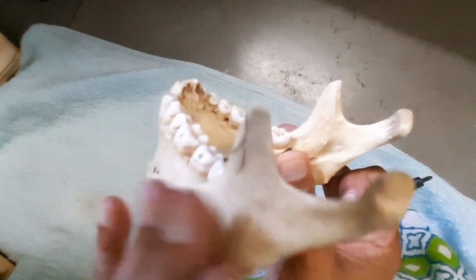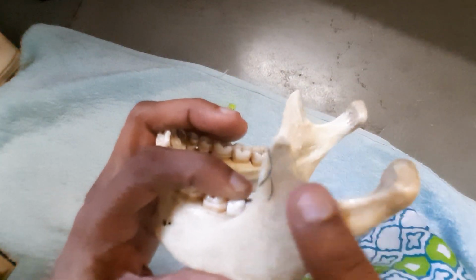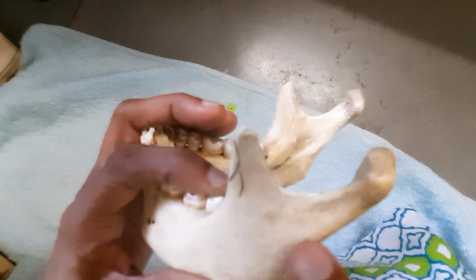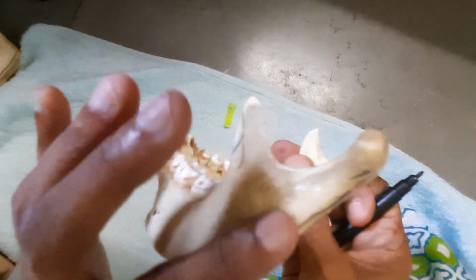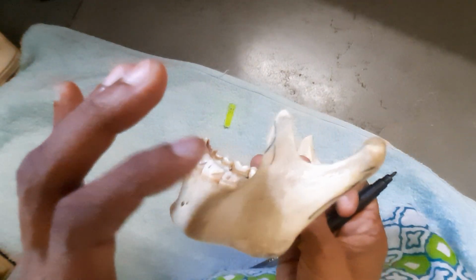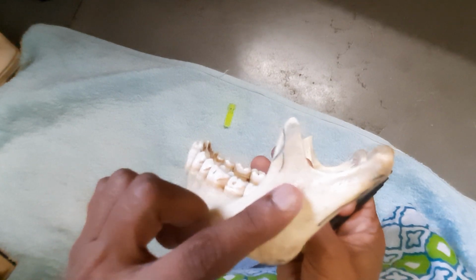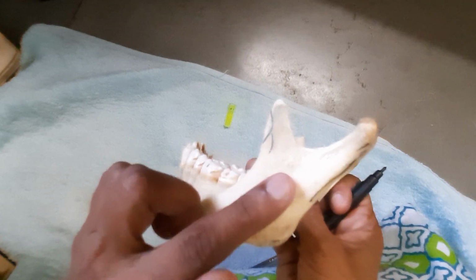Lateral surface, as you see here, this is the lateral surface. It is flattened except posterior-superiorly. Posterior-superiorly here is the relation of the parotid gland. Except for that, the whole of the lateral surface is covered with the insertion of the masseter muscle. It provides the insertion of the masseter muscle, which is a muscle of mastication.